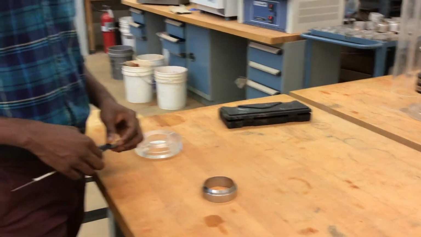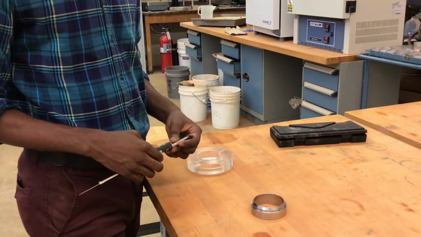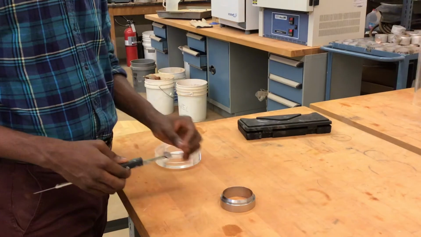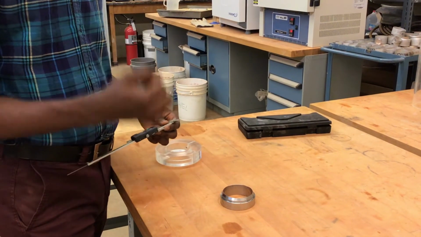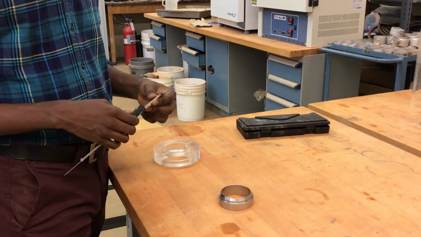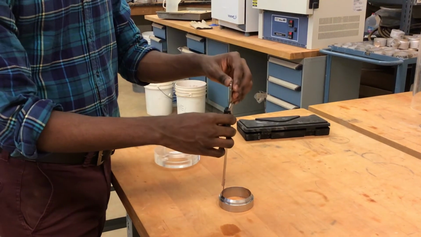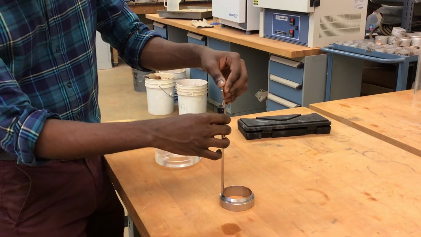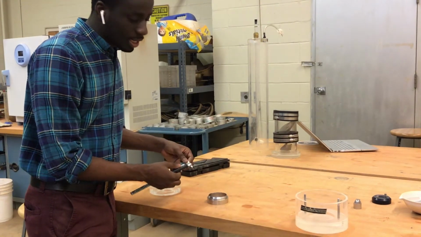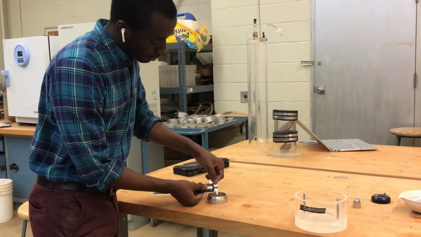So I'm going to take the dimensions of the ring because the sample actually takes the form of the ring. So that will help us calculate the volume of the sample we are using. So firstly, I would like to take the height of this. Okay. All right. So I'll continue to take the inside diameter of the ring.